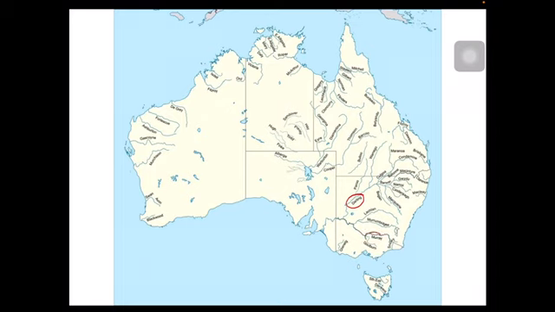It starts from the Snowy Mountains, goes on to meet the Darling River, and then meets the Pacific Ocean, or the southern part of the Indian Ocean, you can say. This region is known as the Murray-Darling Basin. It's a very famous region, which is very fertile, and it is used for agriculture as well.